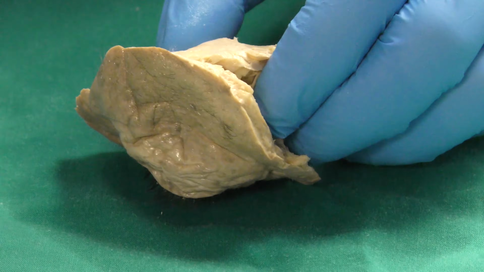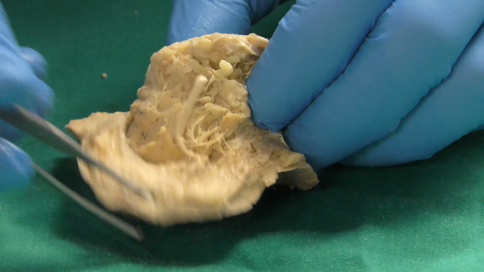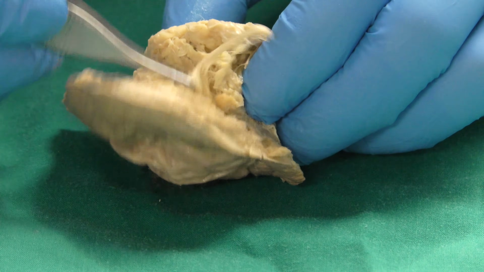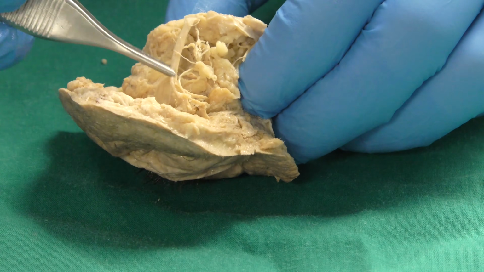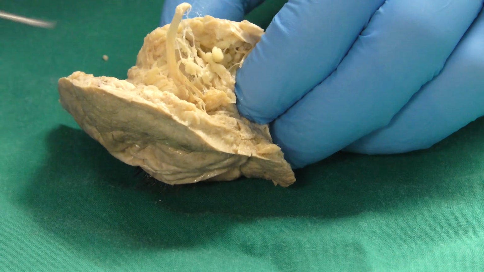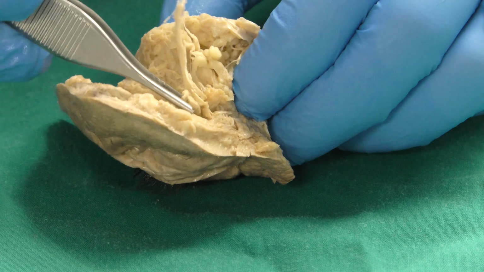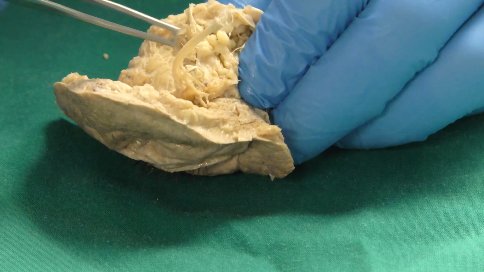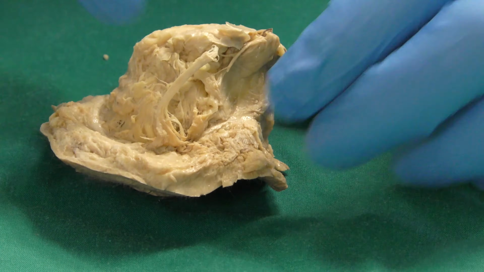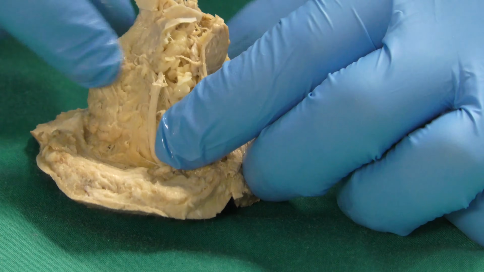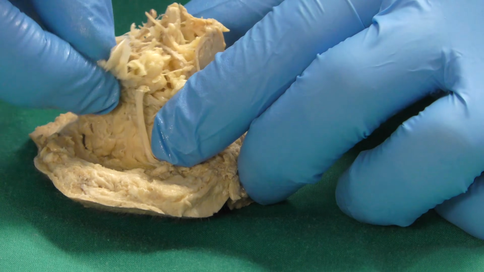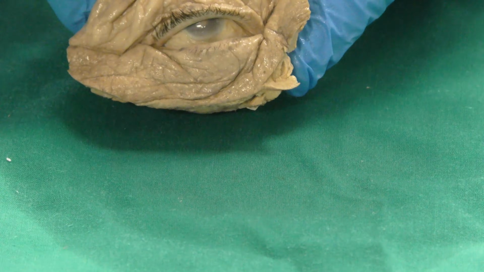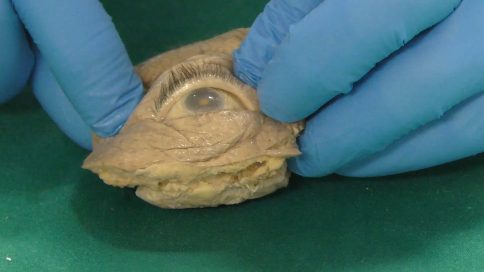So if you look here, then you can see this is the superior eyelid. So this is the nerve going to this, the frontal nerve going to the upper eyelid and the frontal part of the forehead. So this is a block of tissue. So what I'm going to do is I'm going to remove that so that we can see the different structures. So if you remember, this is the medial side, and this is the lateral side.